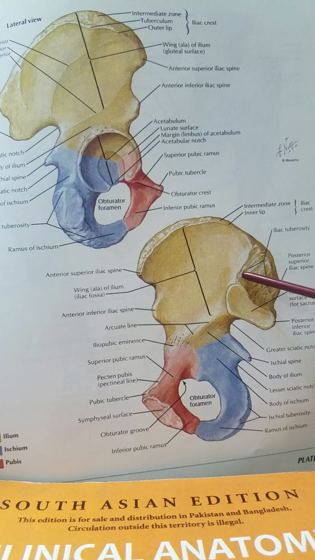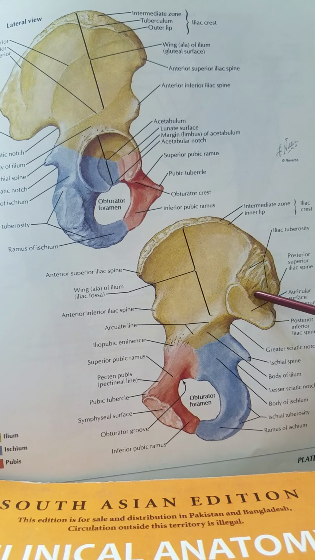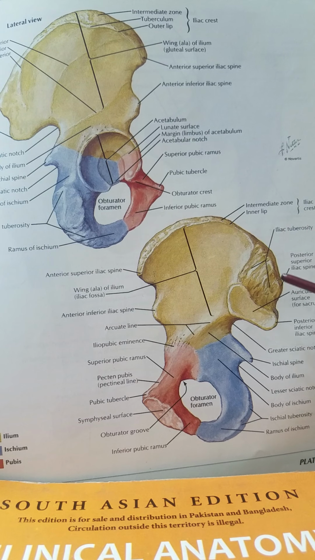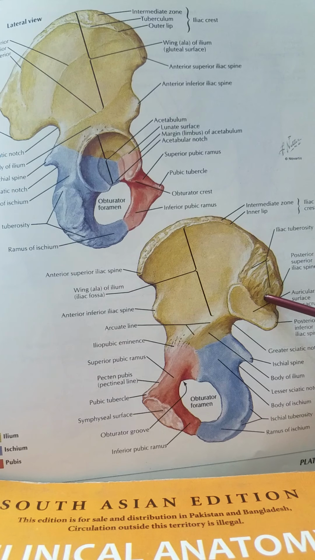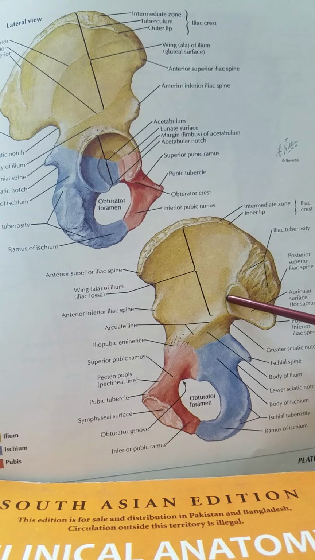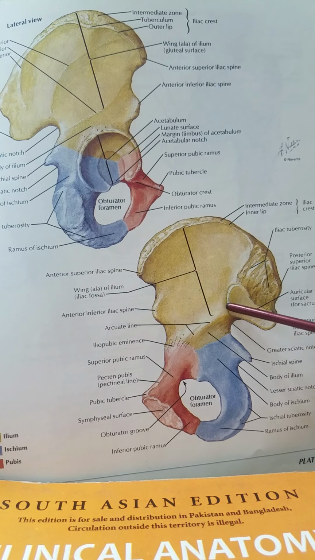And then here we have the interosseous sacroiliac ligament. So inferior to both the iliolumbar and the dorsal sacroiliac ligament, here we have the interosseous sacroiliac ligament, and then attached here is the ventral sacroiliac ligament.